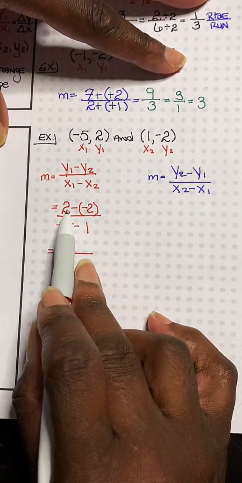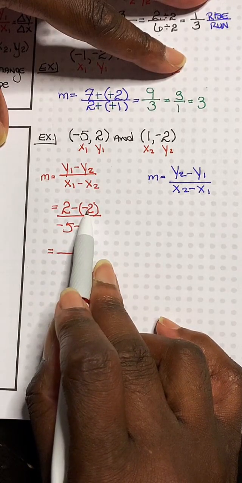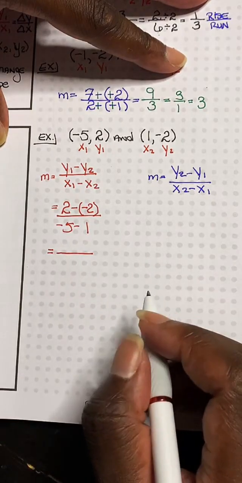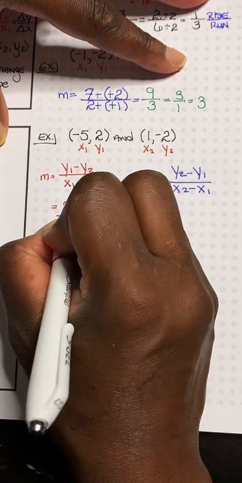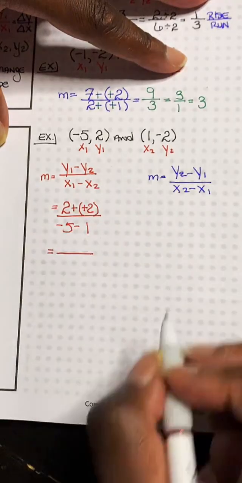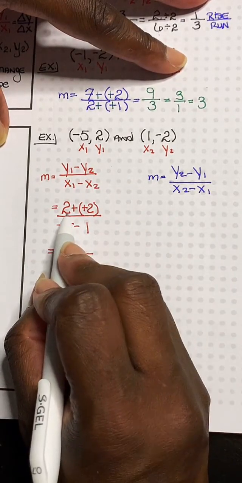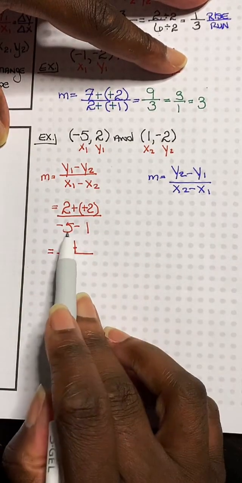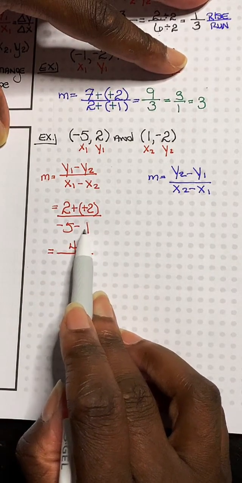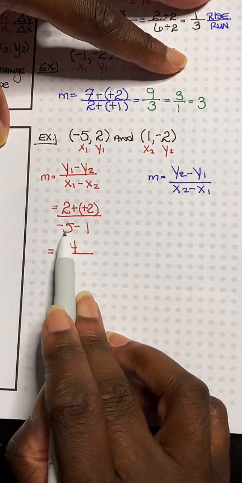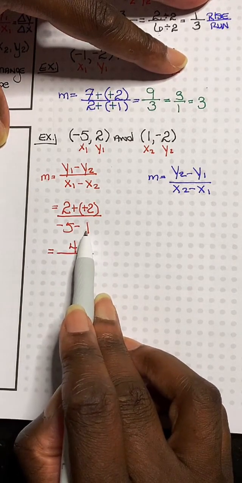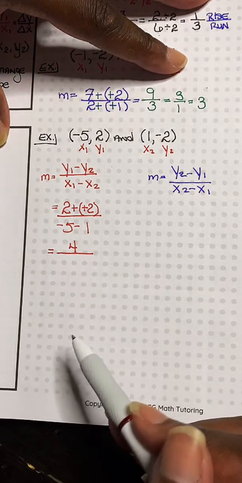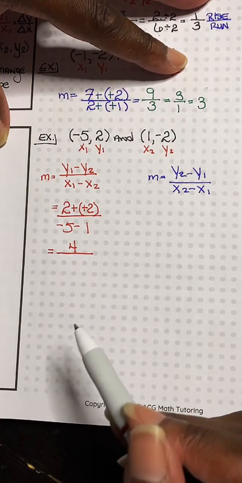So now you have 2 minus a negative 2. When you minus a negative, it actually turns positive. Only in math will you have 2 negatives equal to a positive. So now it's really 2 plus 2, which gives us 4. Then you have a negative 5 minus 1. So they're both negatives. If they both have the same sign, you're basically adding them together and keeping that sign.